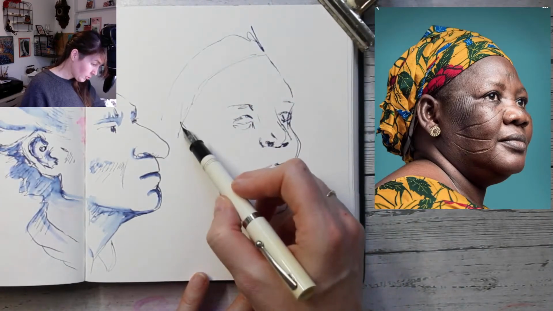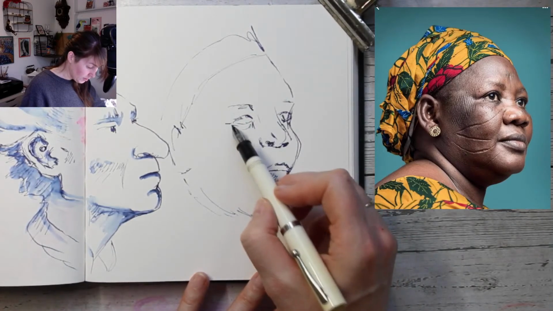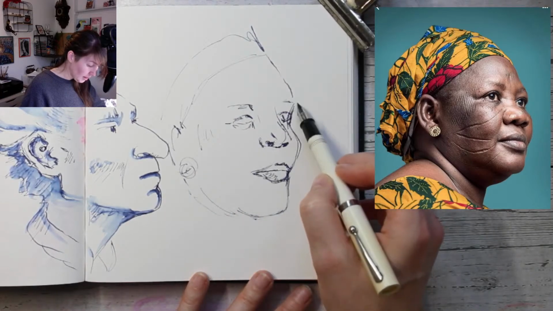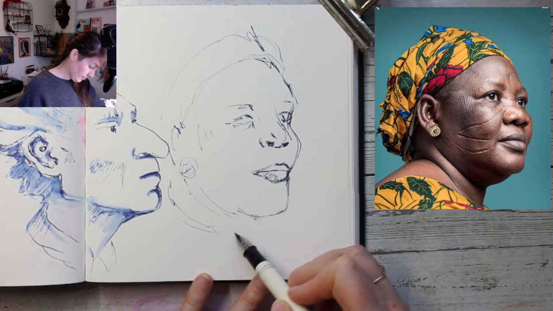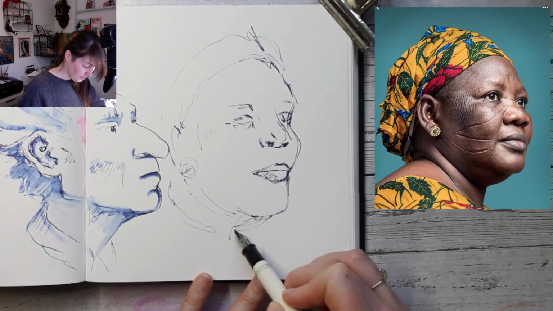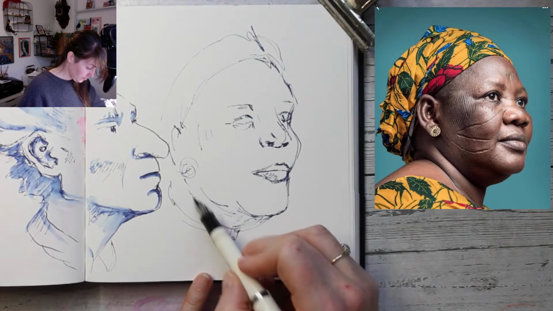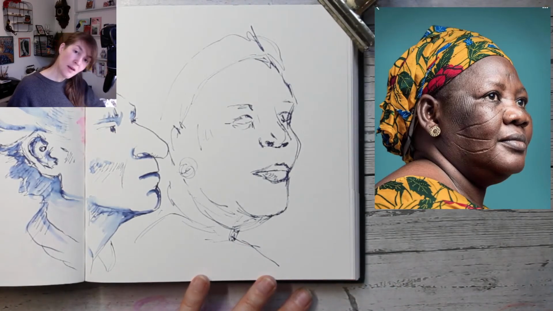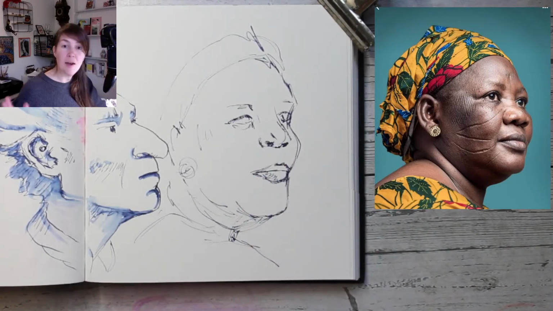I'm not quite happy with those proportions, but it's okay. I have time to adjust it and to figure out what it is that I want to have a little bit different. So, see how it's slowly going to take shape? It's not one line and then that's it. We're slowly figuring out what the shapes are that we're looking for.